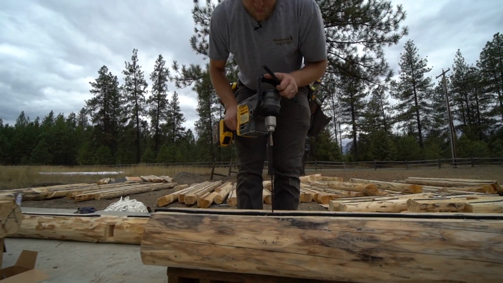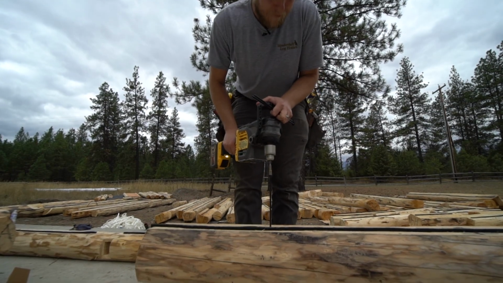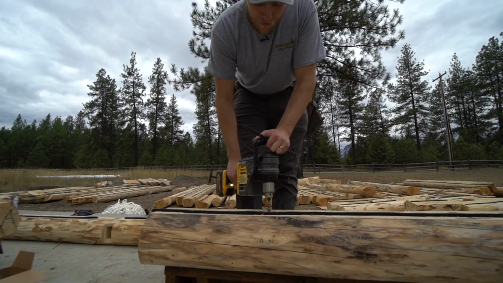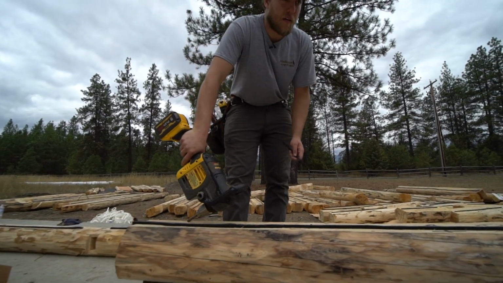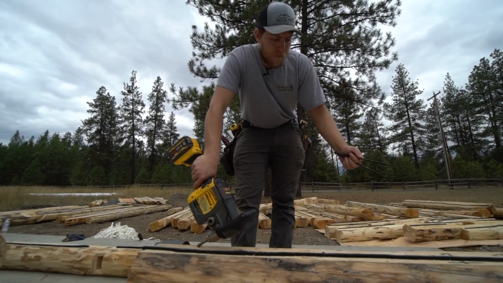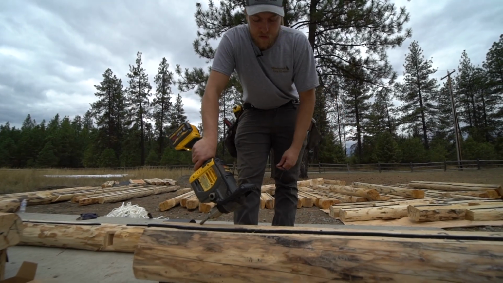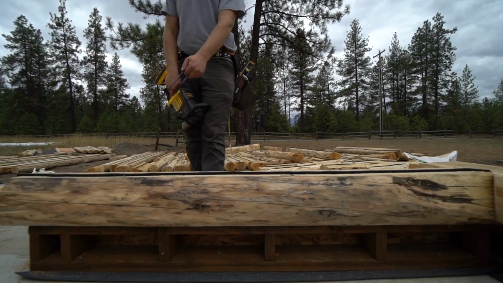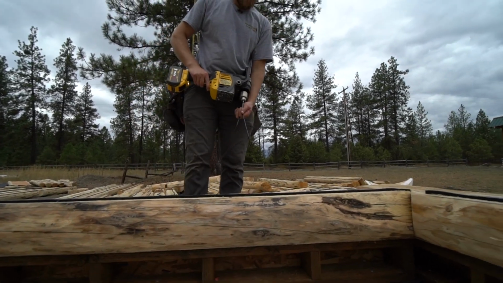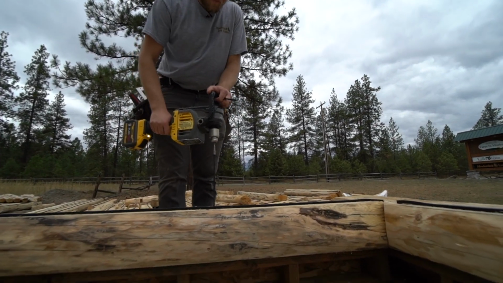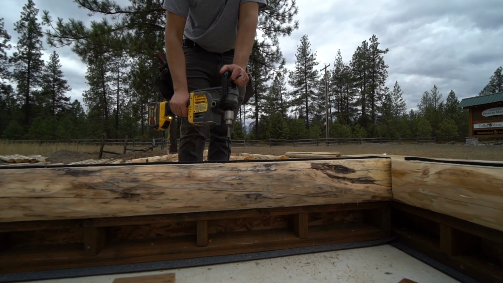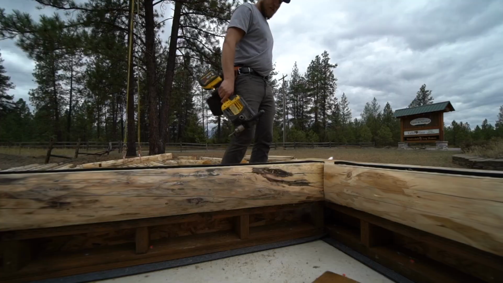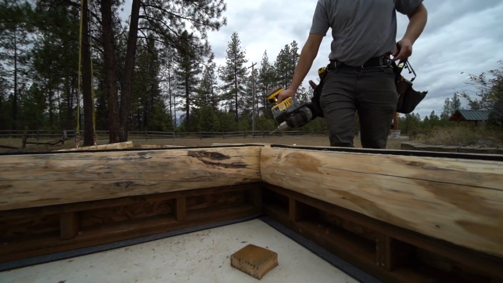I have a screw in here, but that's fine. I'll just put one here as well. And then we want to go about every 3 foot with screws. So like in this log here, I probably want to have at least 3 screws in it. I've got 2 here. I'll probably do 1 more here. And 1 over here. Then we have 1 in this corner already.